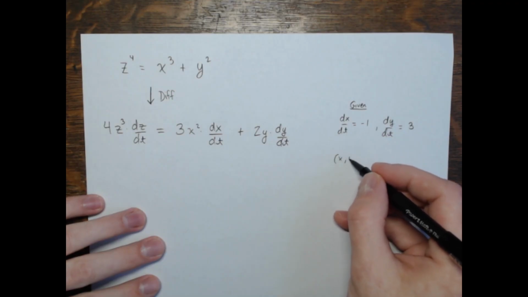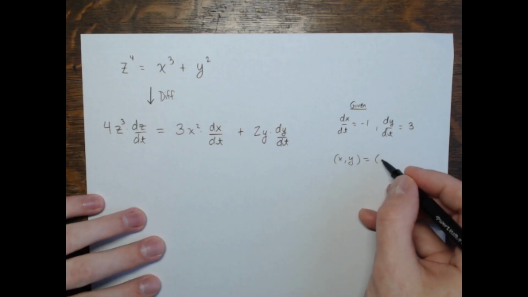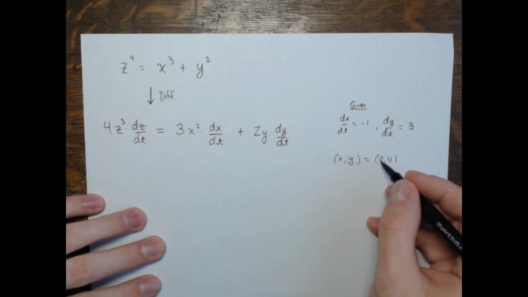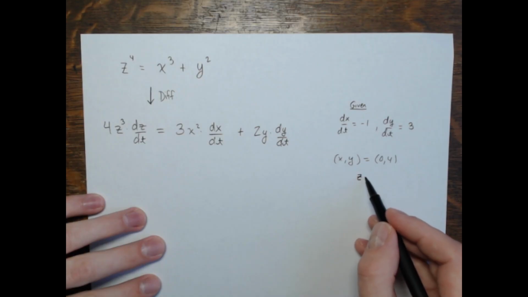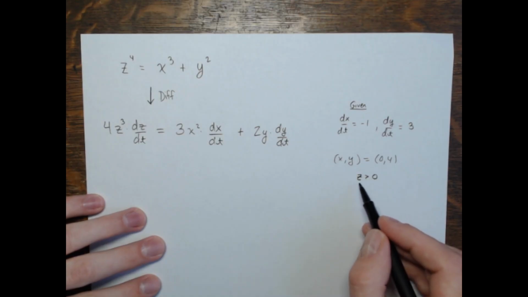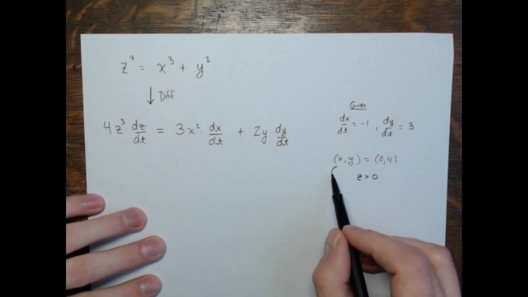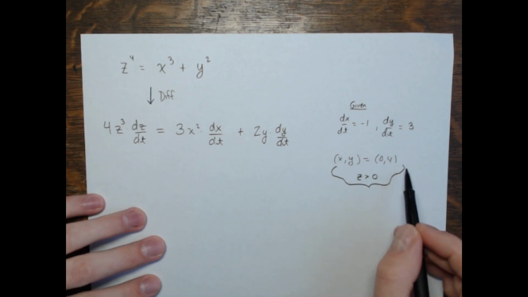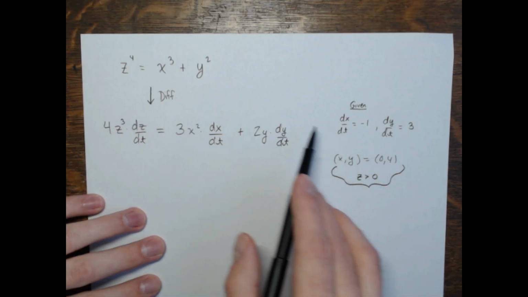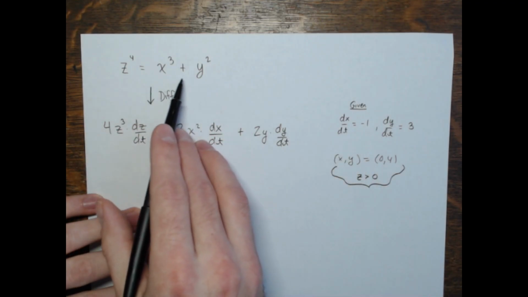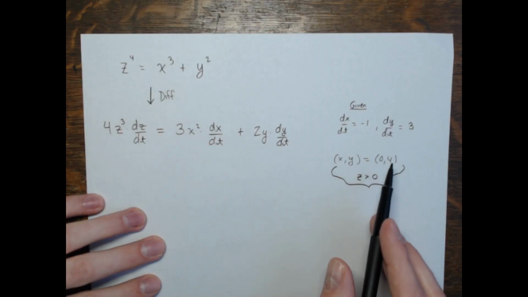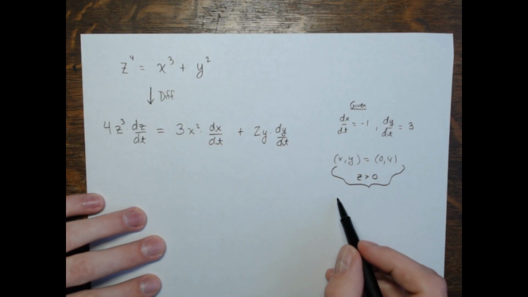And (x, y) is (0, 4), so x is 0, y is 4. And they want us to find a positive z once again where this all happens.